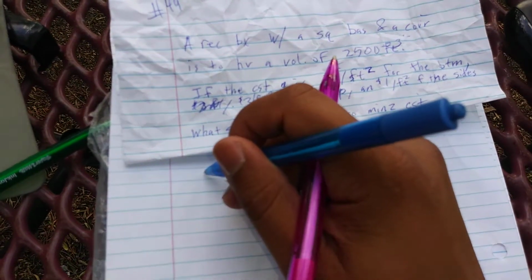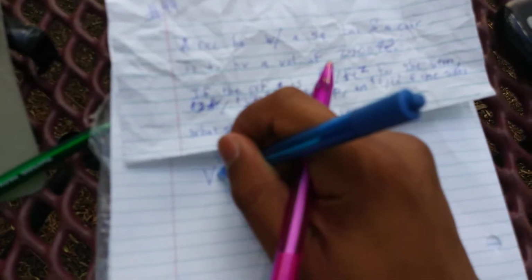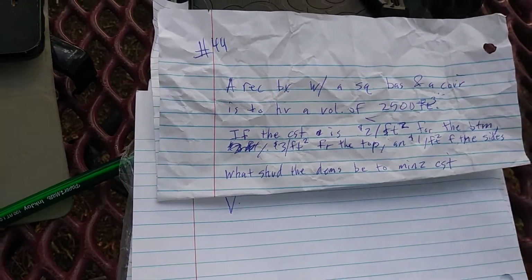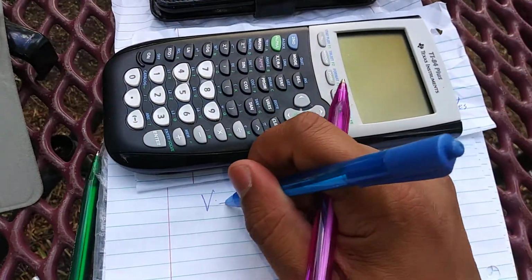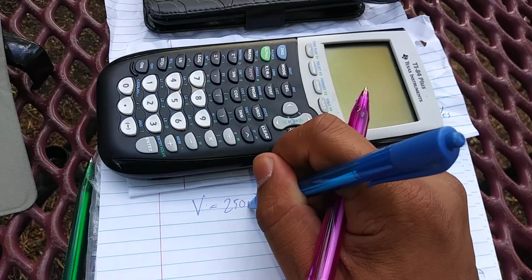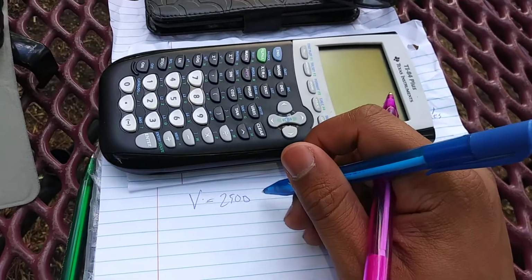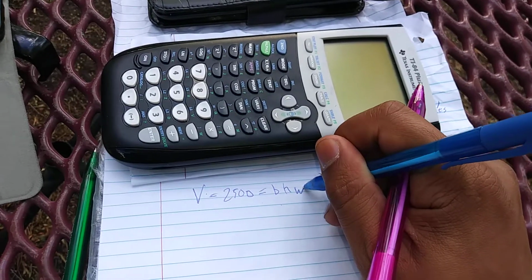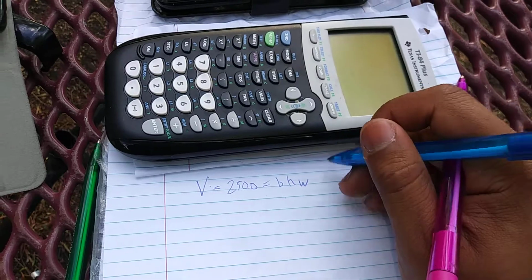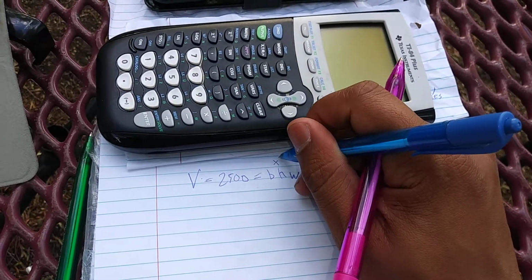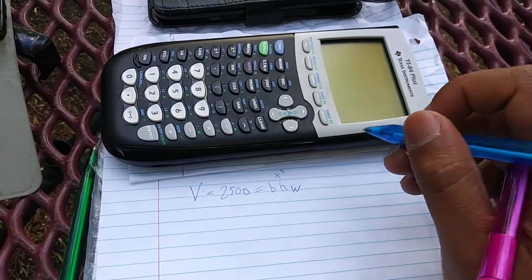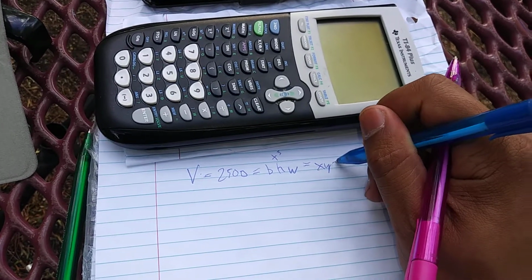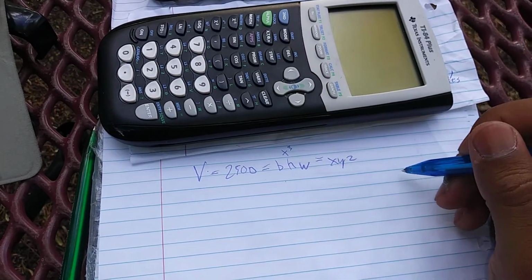They said the volume is equal to 2,500 cubic feet, which is equal to base times height times width. That's the volume of a box. If it was a cube, it would be x cubed, x times x times x. The volume of a box is x times y times z, where you have a box.